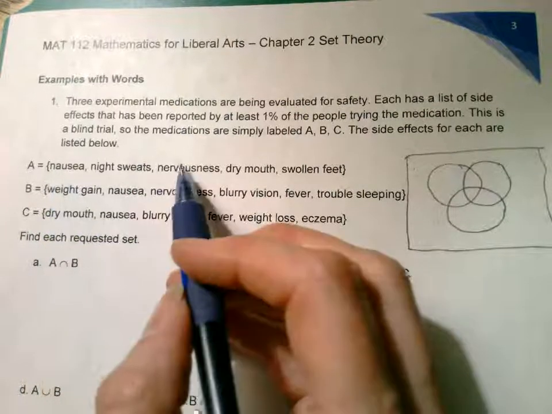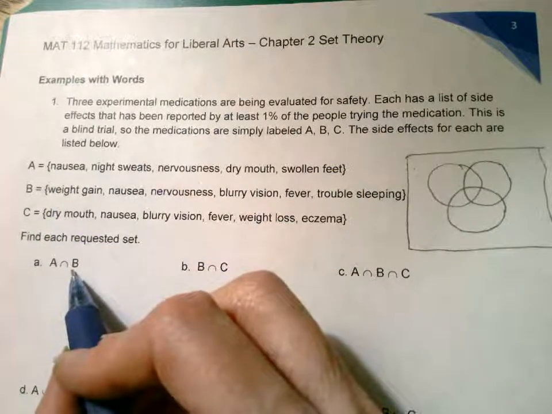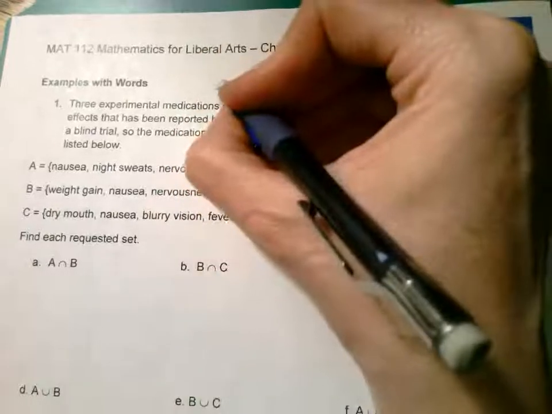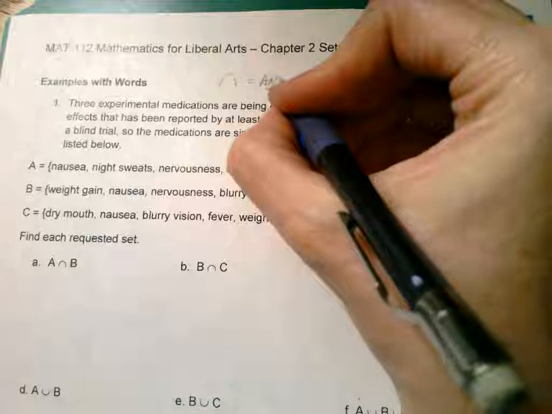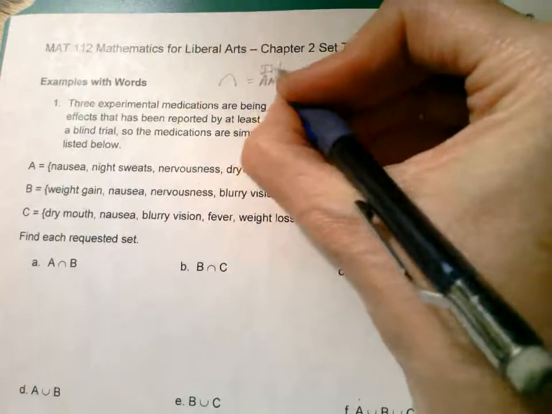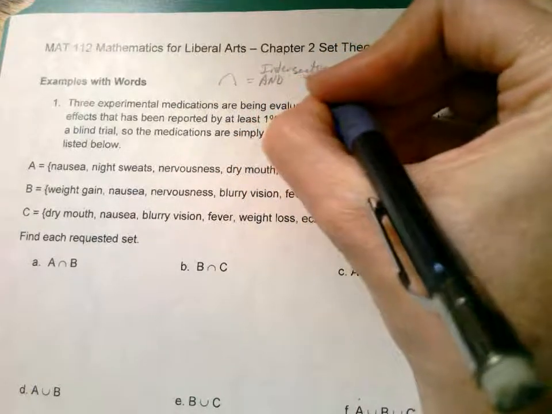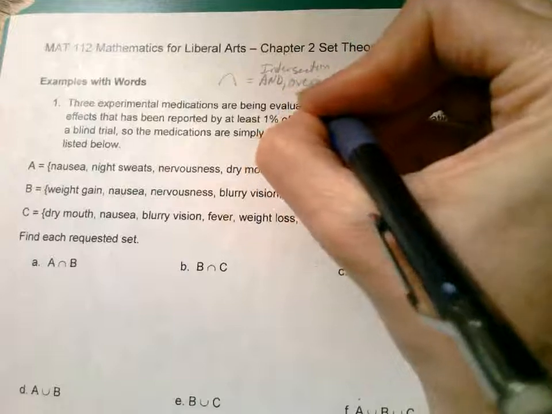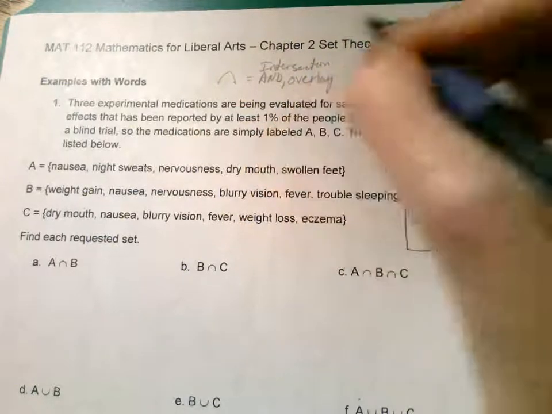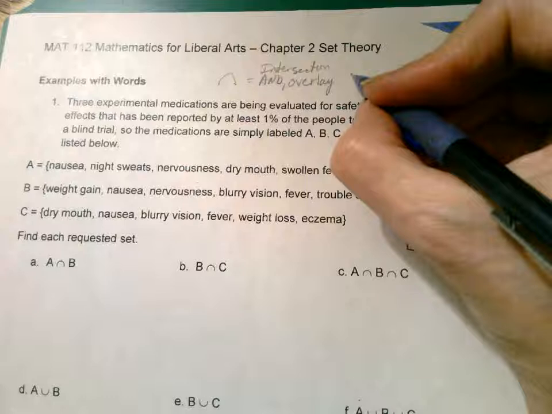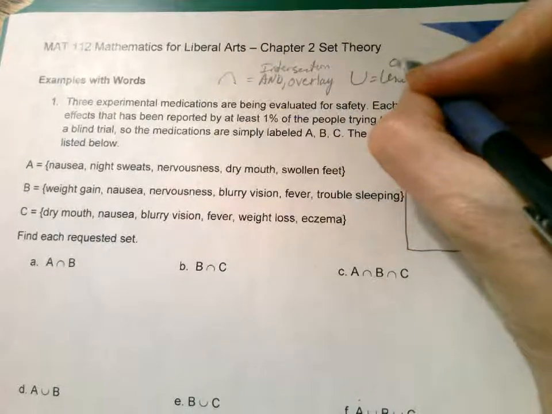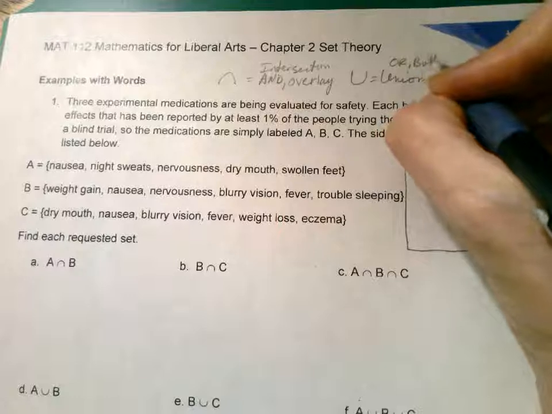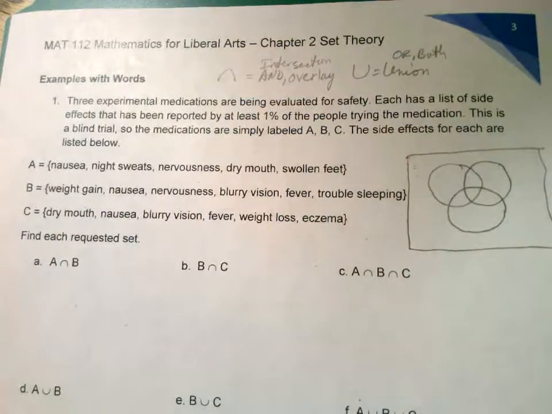All right, there is set A, and this symbol is the intersection. If you need to write this down, remember this is intersection and overlap. Sorry, that was my phone saying there's a storm coming, isn't there always? This is the union, or the "or both." Okay, as we go along.